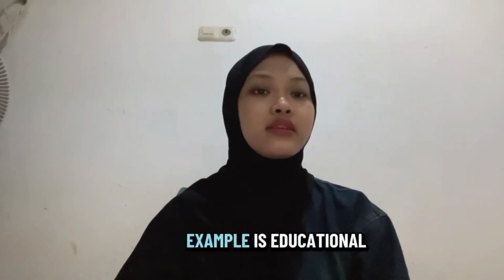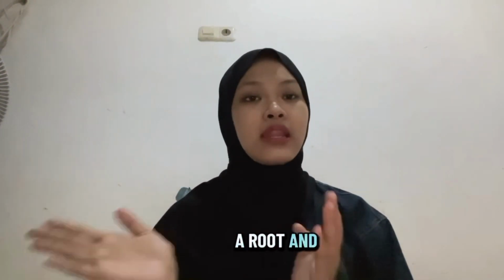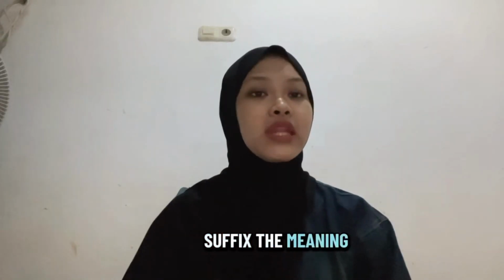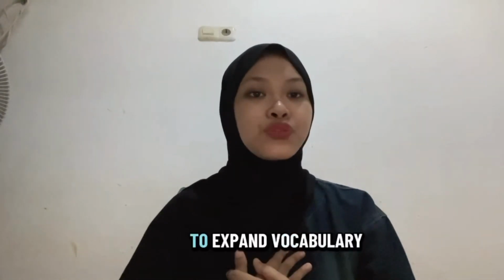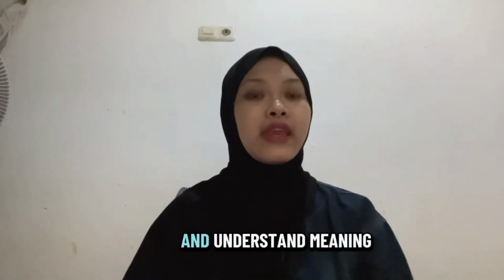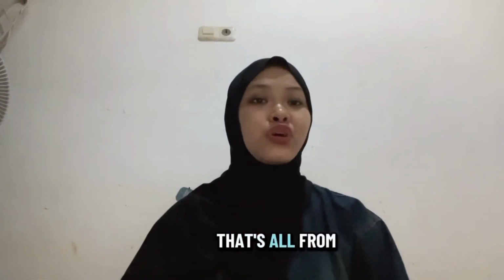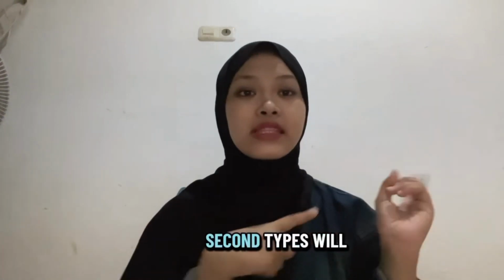Okay, the last example is educational. Educate is the root and ional is a suffix. The meaning is related to education. For example, this program has strong educational value. So guys, derivation is very important because it helps us expand vocabulary and understand meaning through word parts. I think that's all from my explanation about derivation. So the second type will be presented by my partner.